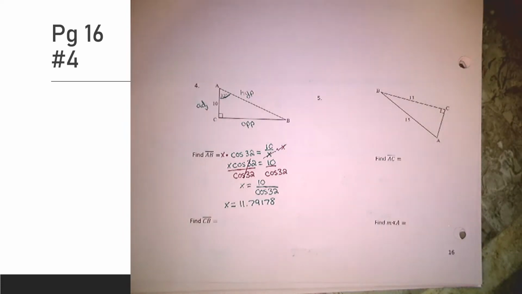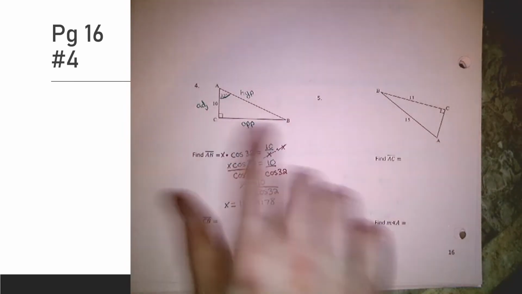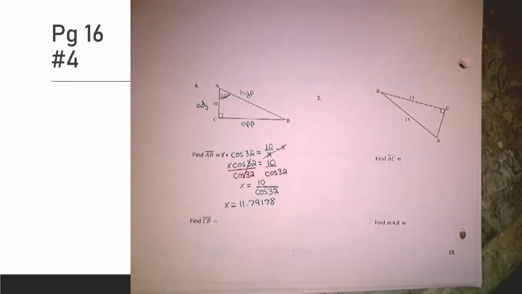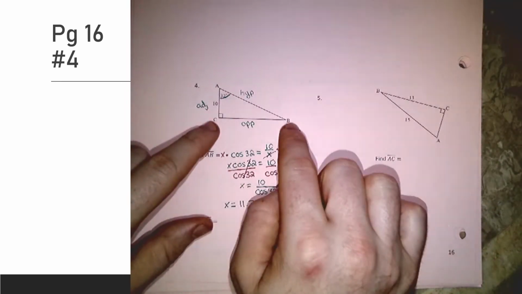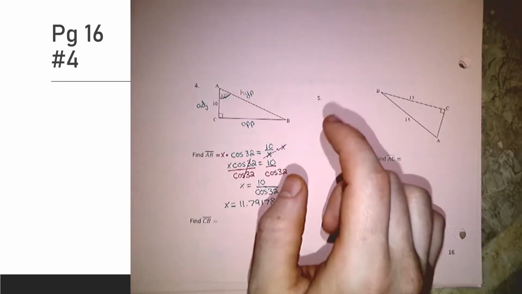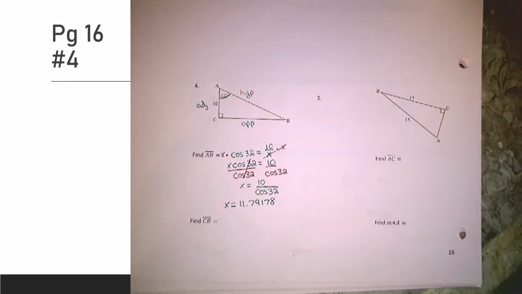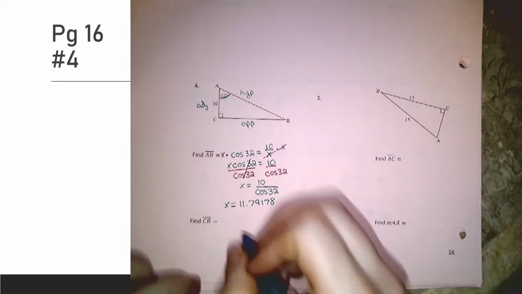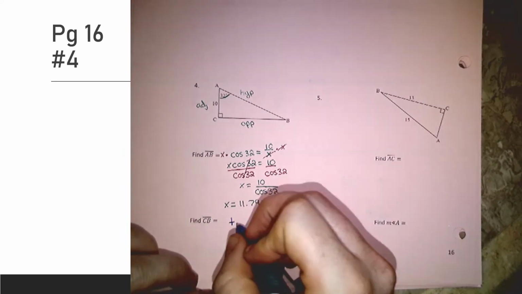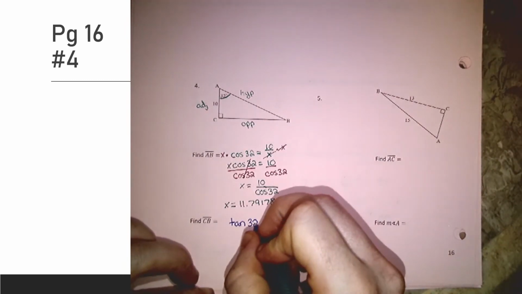Alright, so now we're looking at the next part, which is trying to find the line segment CB. So CB is the opposite. So I'm trying to find the opposite now. I want to also use a side that I already have. That would be my adjacent. So the only one that uses opposite and adjacent is tangent. So I'm going to be using for this one tangent still of 32 degrees because we're using that same angle.